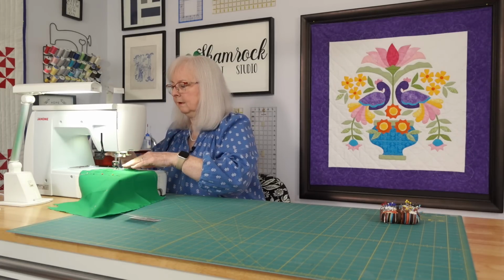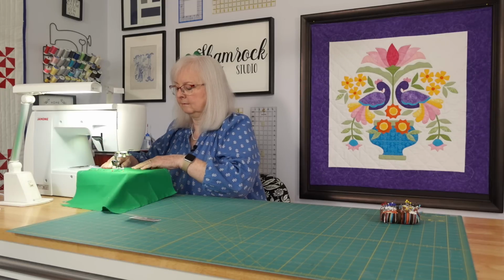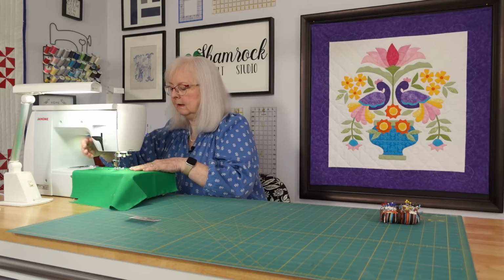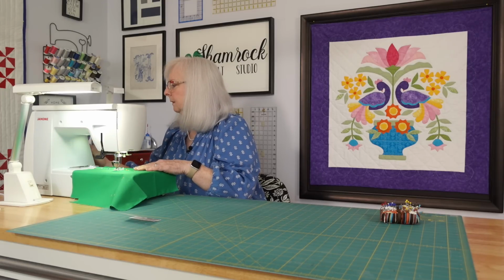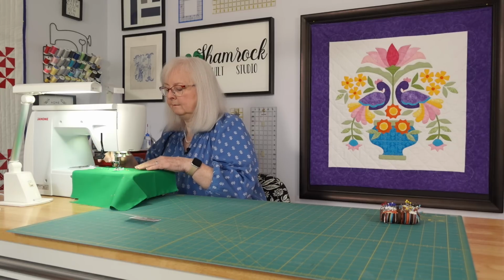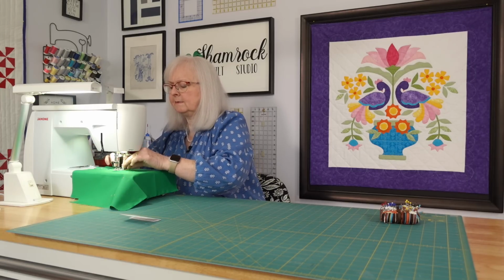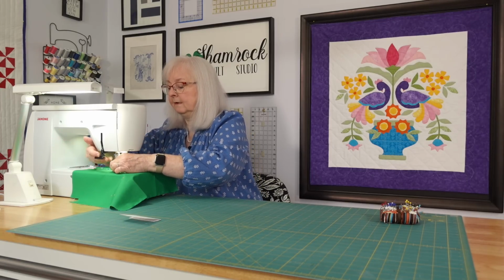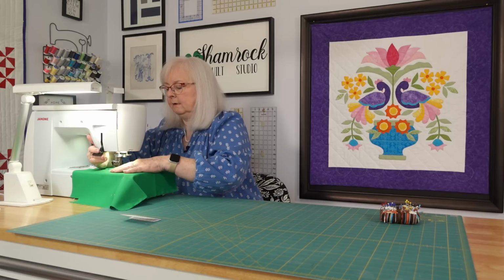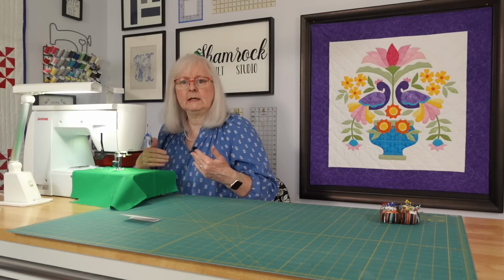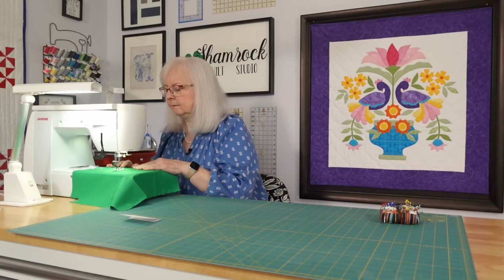Paper's walking away from me. And then our 4.0. I do a lot of stitches sometimes on that 3.5 as well. Maybe if I'm basting around a finished quilt.